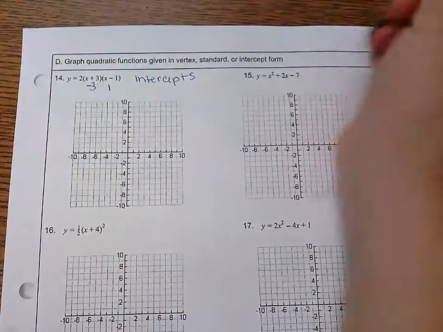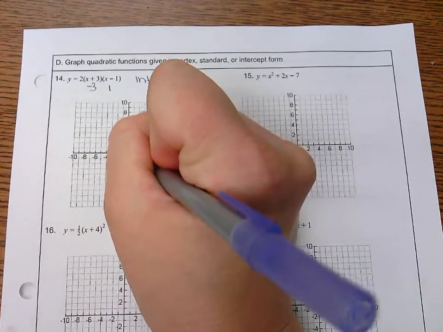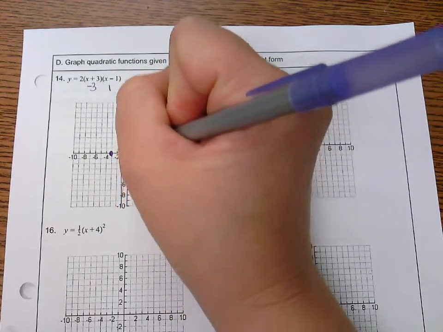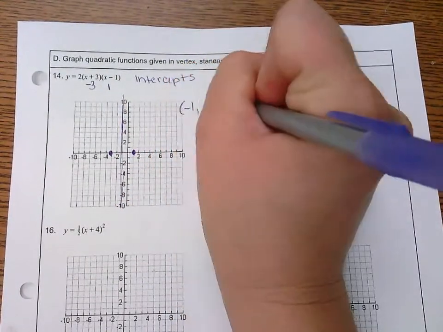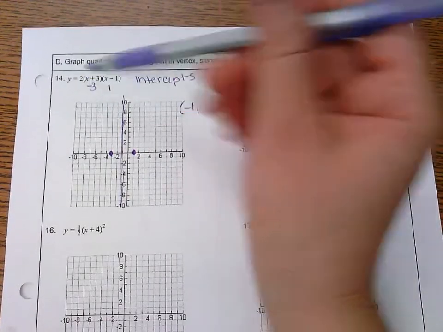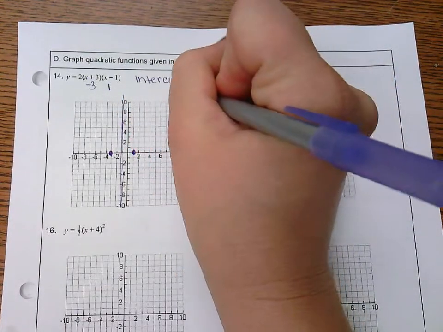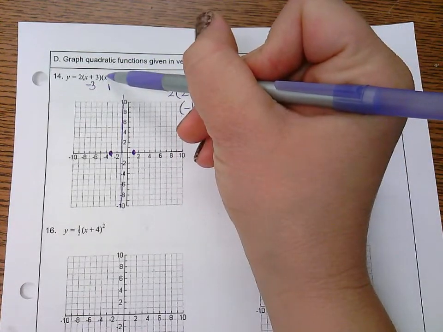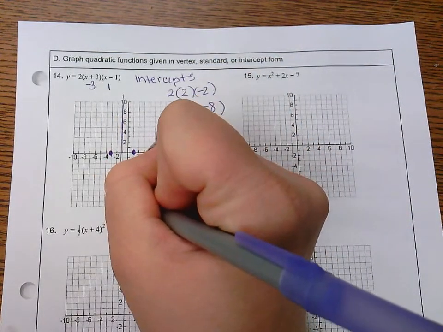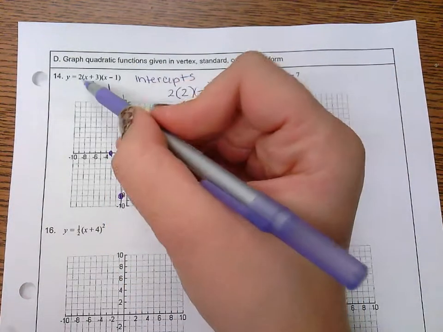-3 and +1 are the x-intercepts of this function. That means that the vertex of this function lies somewhere on the axis of symmetry of -1. So -1 comma something is our vertex. We're going to plug -1 into this function. So we would get 2 times -1 plus 3 is 2 times -1 minus 1 is -2. So that looks like -8 is our vertex. So -1, -8. And then this is being stretched times 2.